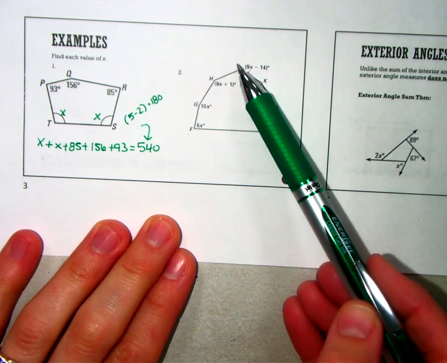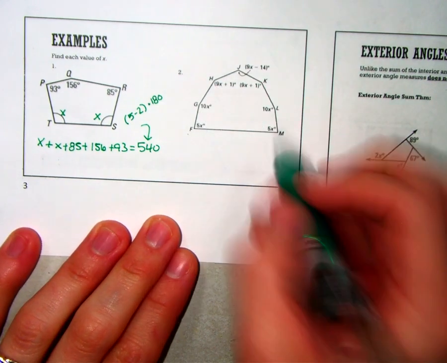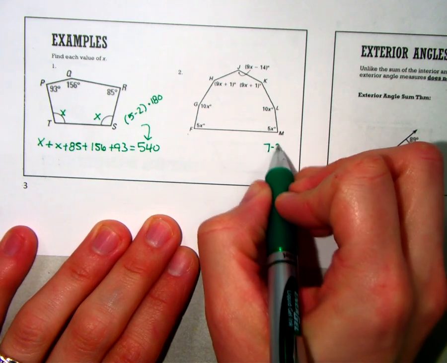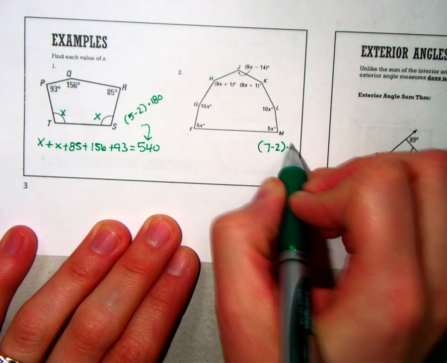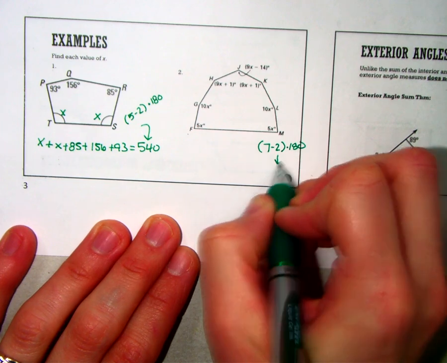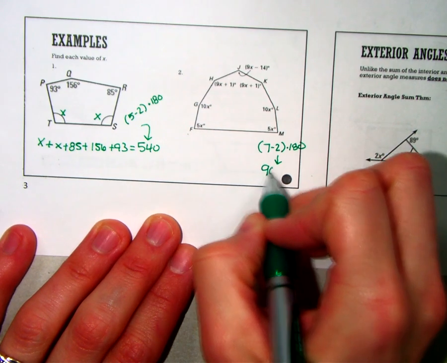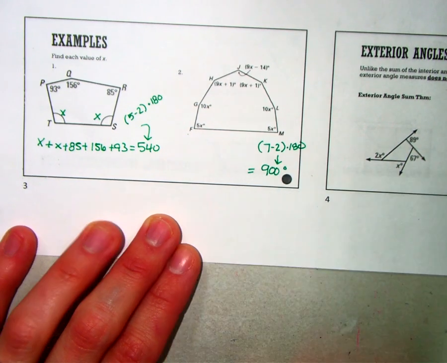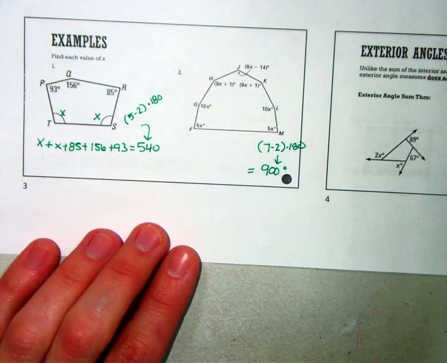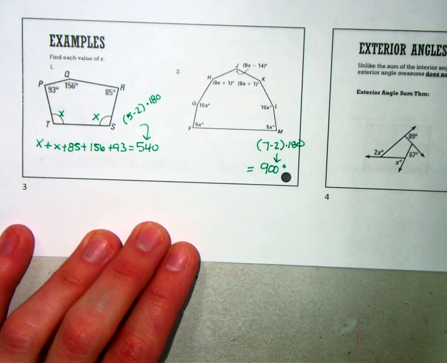Okay, so this next one, let's count how many sides that one is. Kind of looks like a barn. 1, 2, 3, 4, 5, 6, 7 sides. So my total will be 7 minus 2 times 180. So 5 times 180 is 900 degrees.